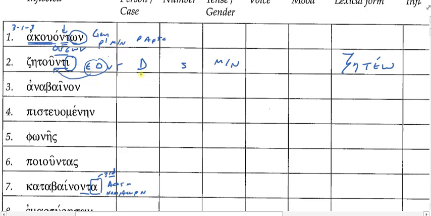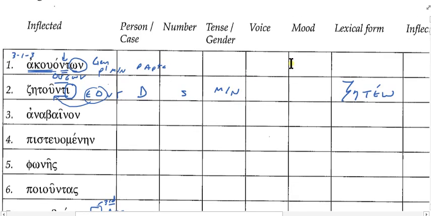So that's what's happened here. What is my, I have to put a couple of things here, don't I? My tense is really my tense stem. In this case, it's the present stem, right? It's the zetet stem, just with contraction.